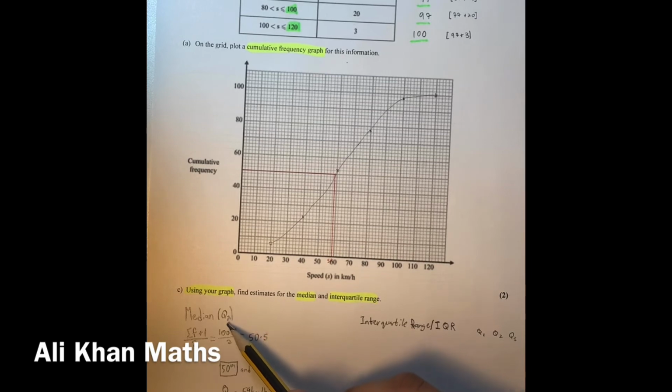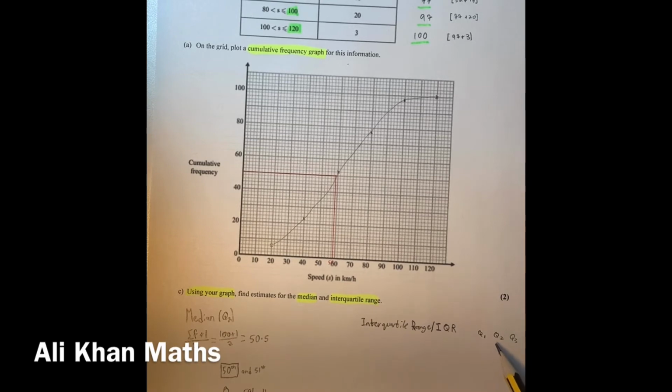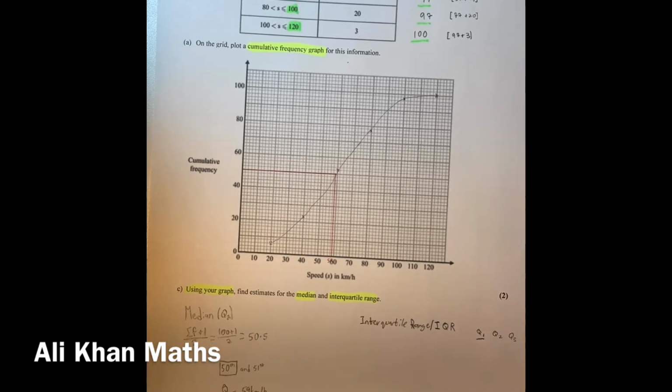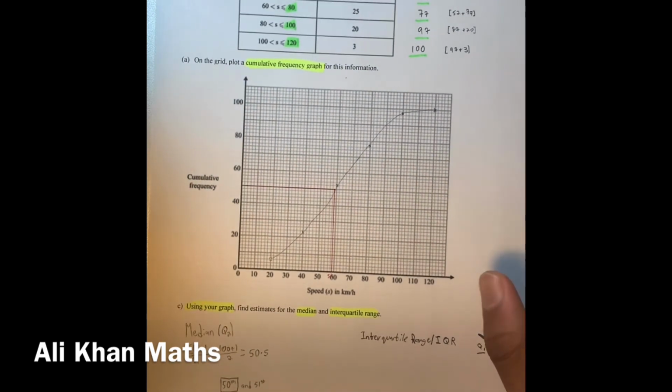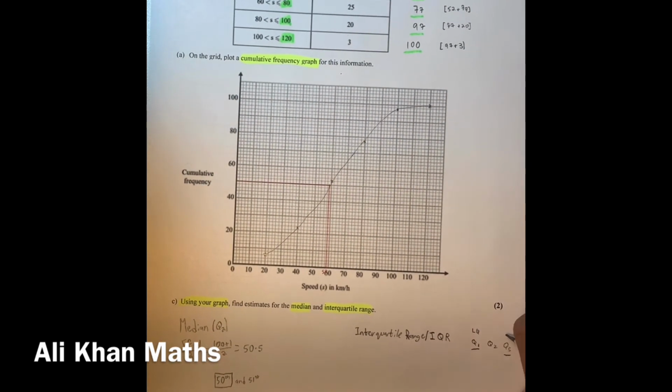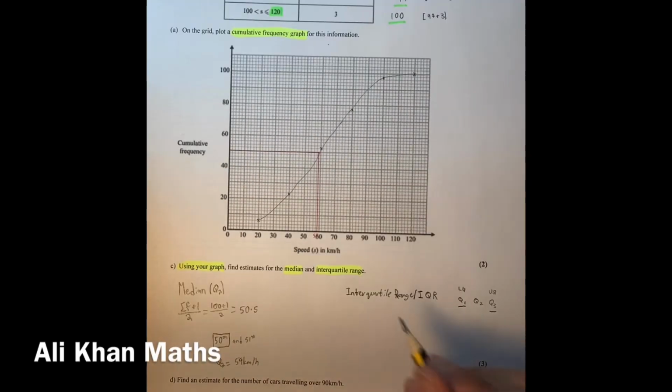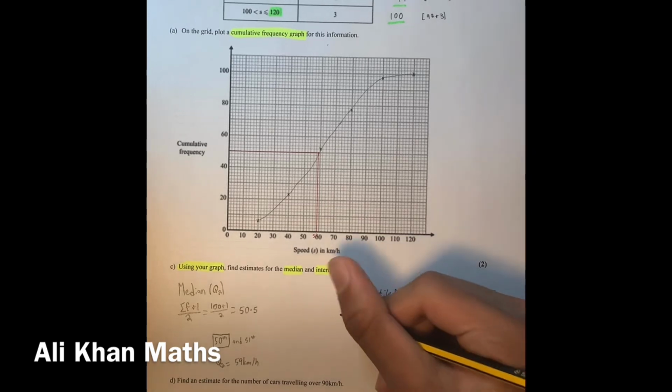The reason why the symbol of the median is Q2 is because the median is the middle value of a data set, which is of course the second quarter, the half, or the median. However, the interquartile range asks us to find the difference between this lower quartile and upper quartile. You might see these written sometimes as LQ and UQ to indicate that they're the lower and upper quartiles. So to find the interquartile range, first we have to work out the values at each of these quartiles.